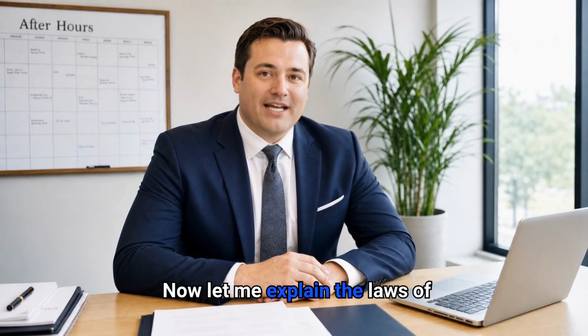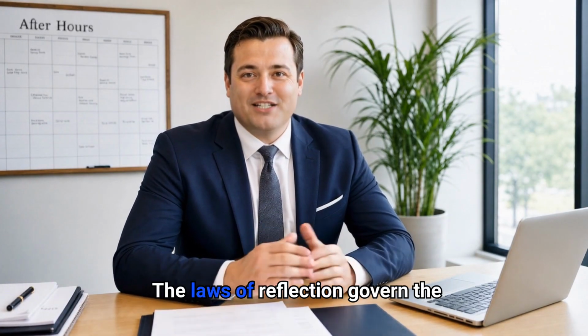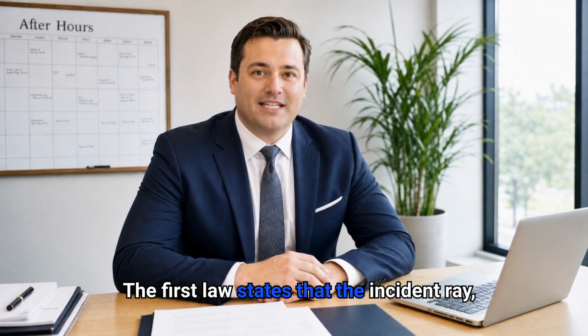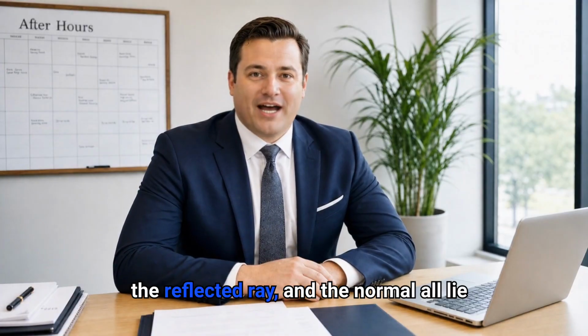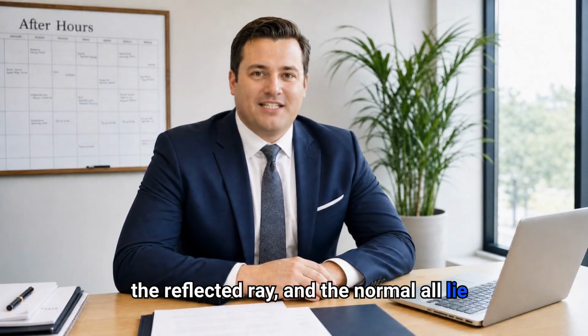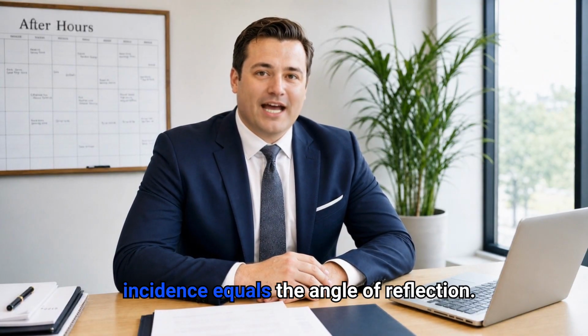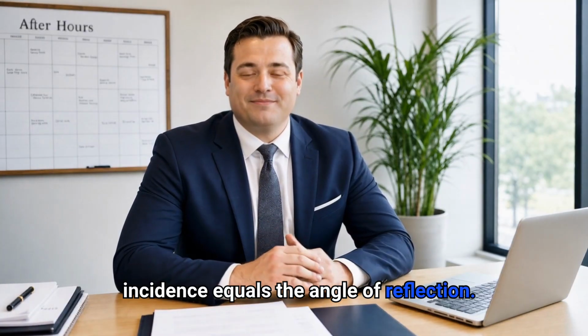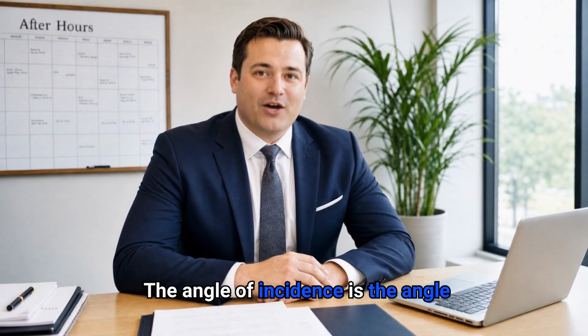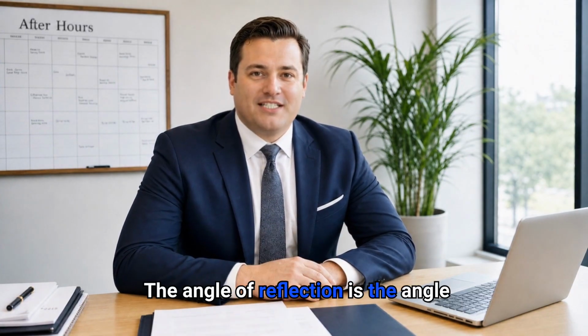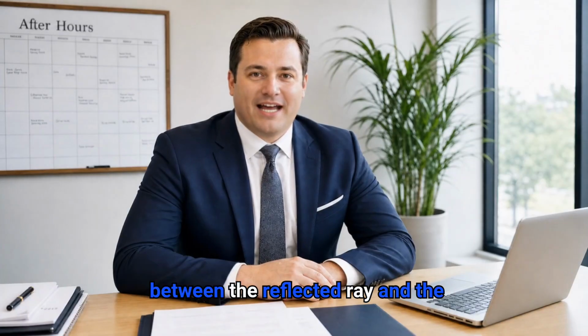Now let me explain the laws of reflection. The laws of reflection govern the reflection of light. The first law states that the incident ray, the reflected ray, and the normal all lie in the same plane. The second law states that the angle of incidence equals the angle of reflection. The angle of incidence is the angle between the incident ray and the normal. The angle of reflection is the angle between the reflected ray and the normal.